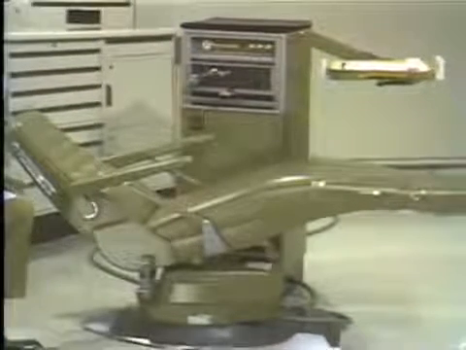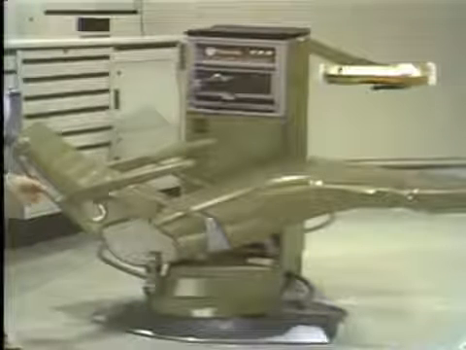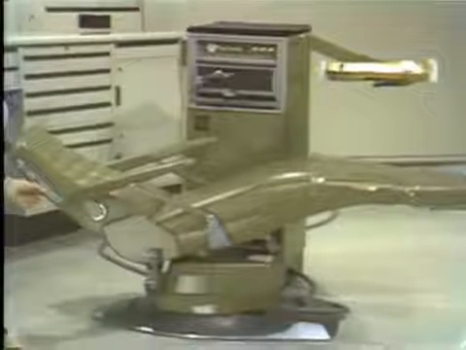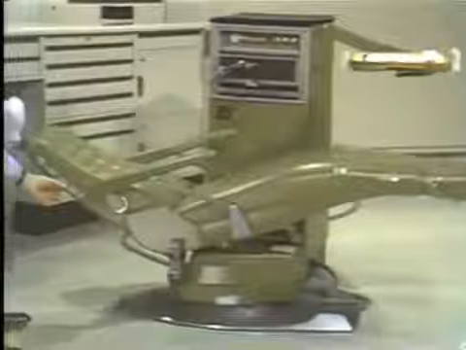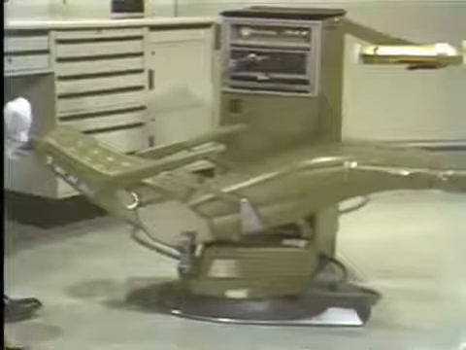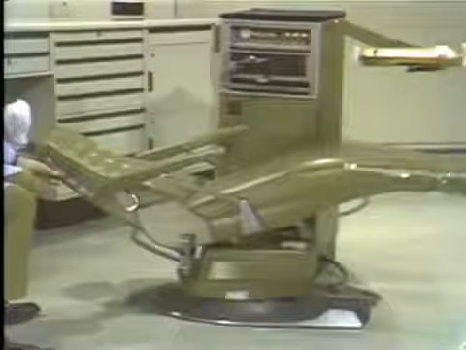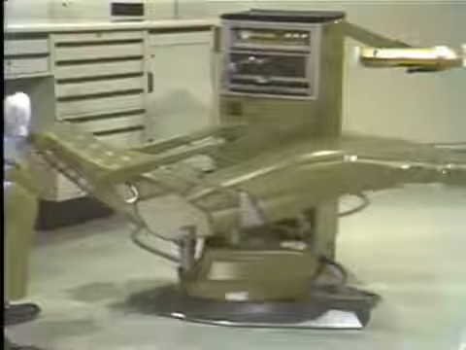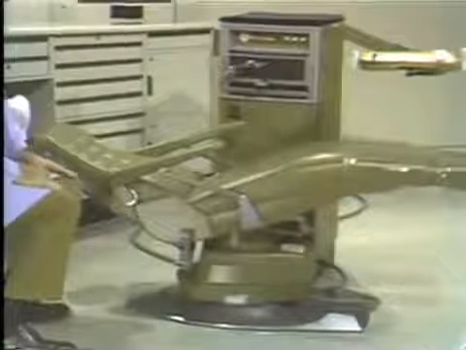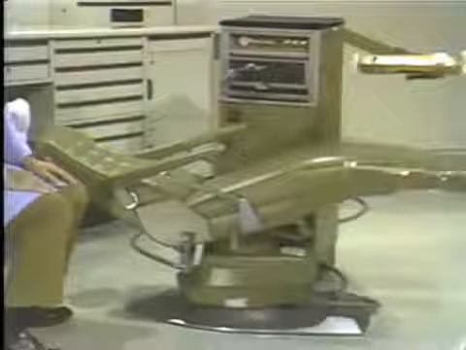For the lower left quadrant, the chair is in almost identical position, except that the back is dropped to about the plus 25 mark. About there. You may find it necessary to raise the chair slightly. And when we have the patient in position, I'll show you the relationship between the patient and the operator.